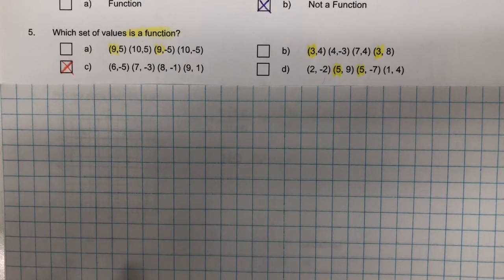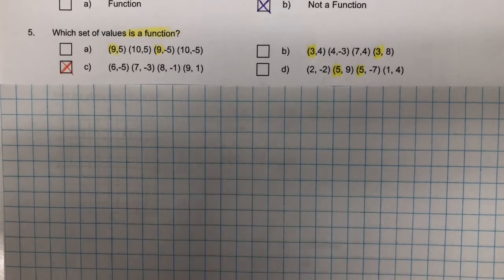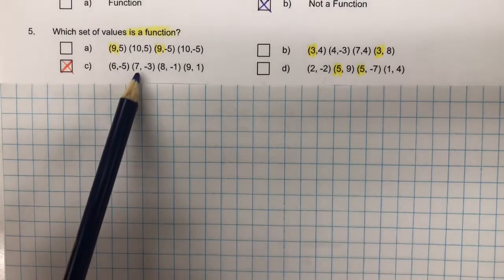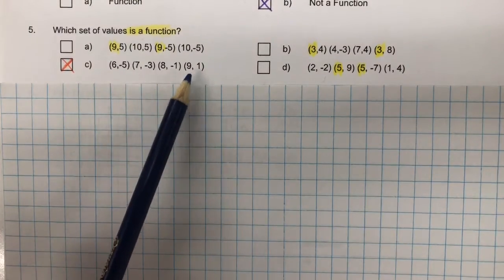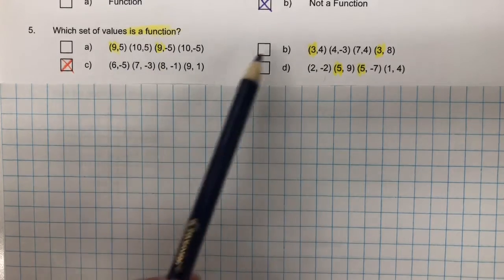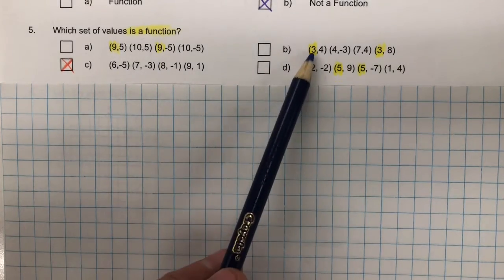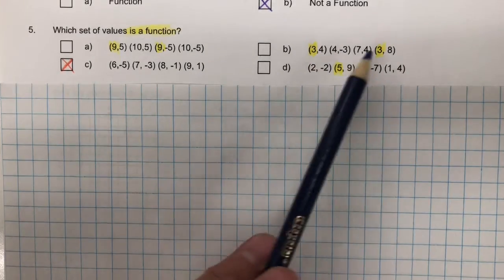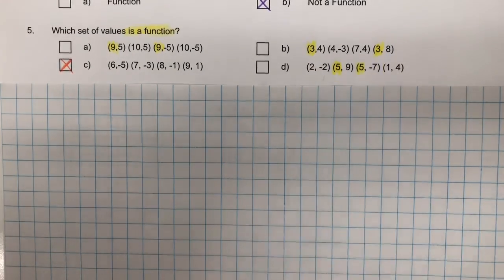For number 5, which set of values is a function? Well, the only one that doesn't have x values that repeat is C. All of the others, A, B, and D, have repeating x values with different output or y values.